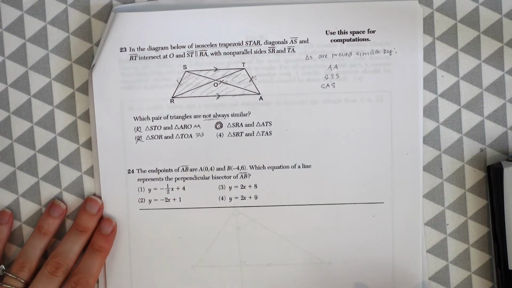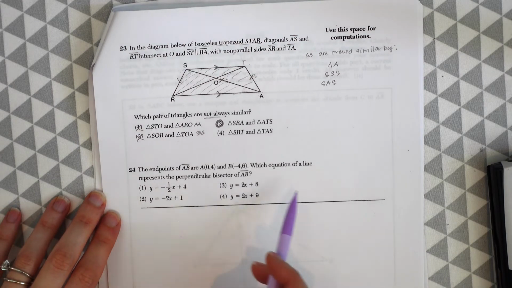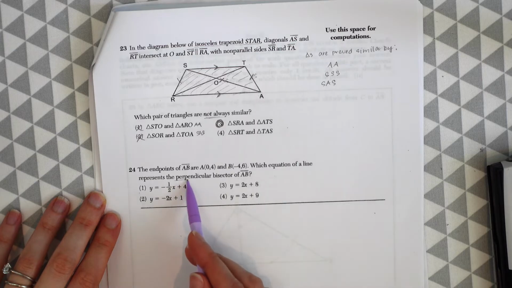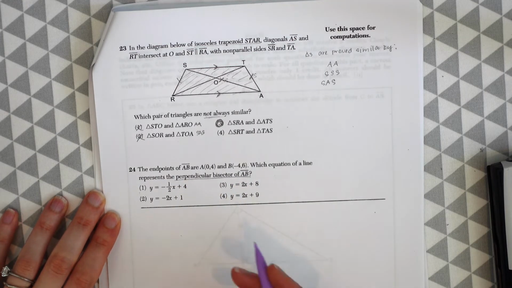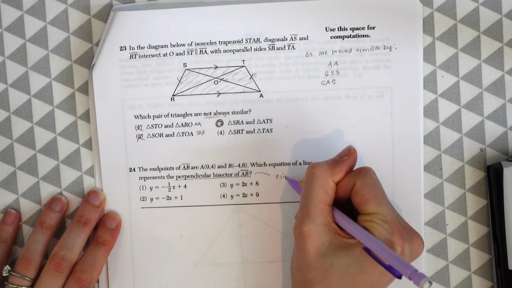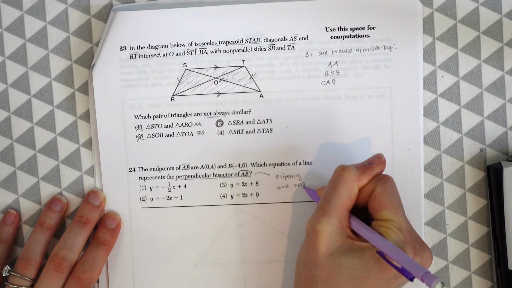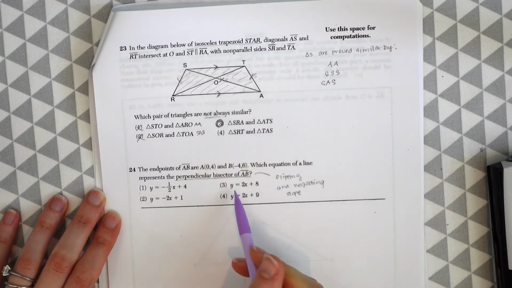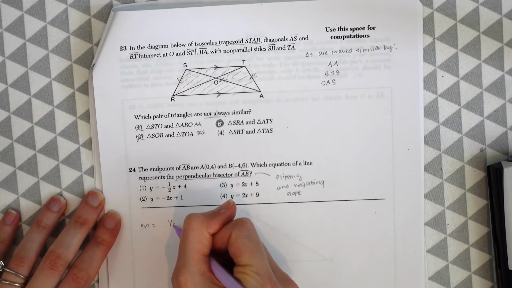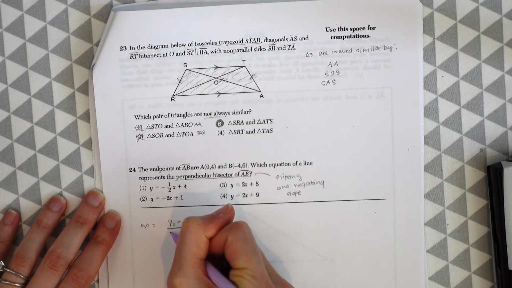Question number 24. The endpoints of AB are 0, 4, and negative 4, 6. Which equation of a line represents the perpendicular bisector of AB? So if we're doing perpendicular bisector, we know we're going to be flipping and negating the slope of AB. So first, let's find the slope. So it's just the change of y over the change in x.